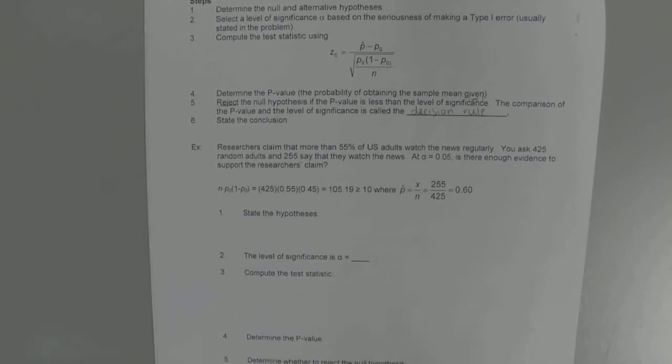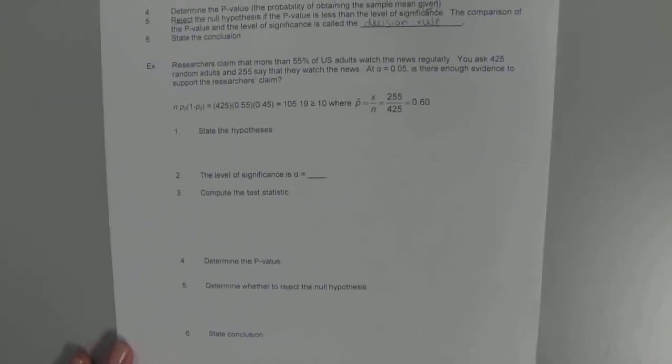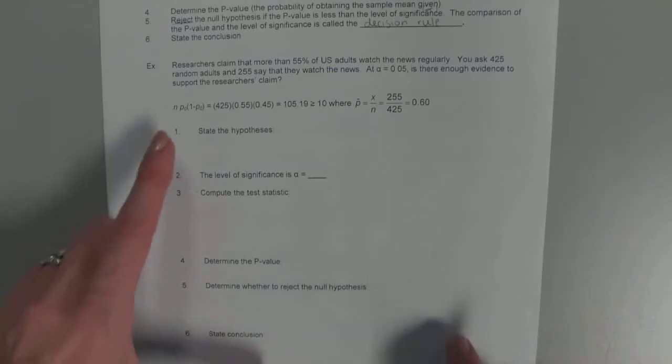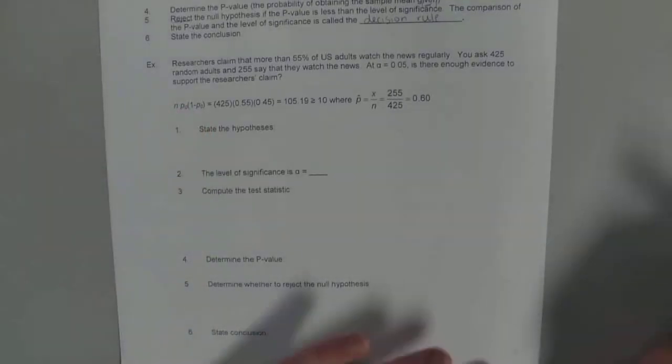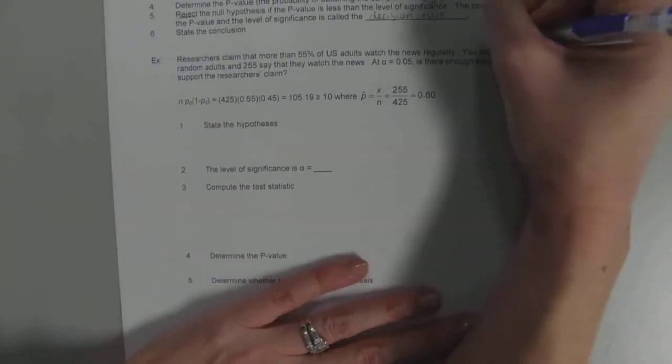So let's see what's going on here. It says a researcher claims that more than 55% of U.S. adults watch the news regularly. You asked 425 random adults, and 255 of them say that they watch the news. At alpha equaling 0.05, is there enough evidence to support the researcher's claim? Before we can jump in, we have to make sure this inequality is greater than 10. So what was our n? How many people did we ask?